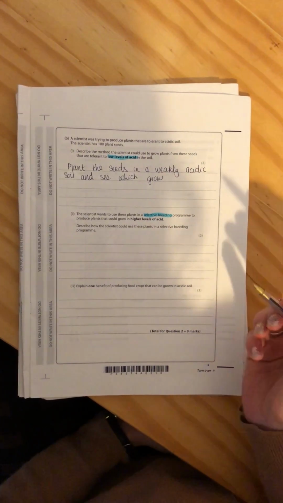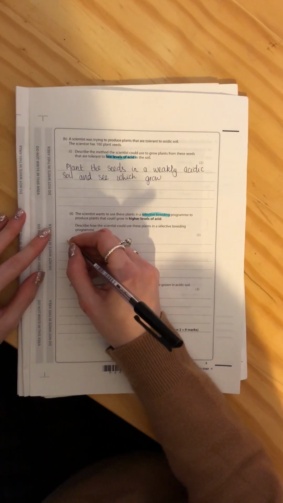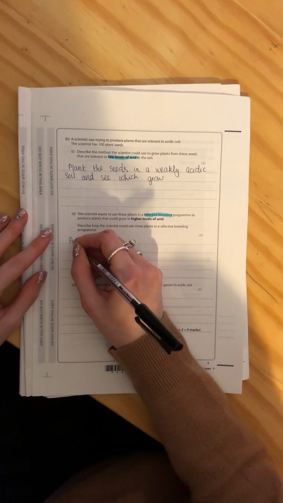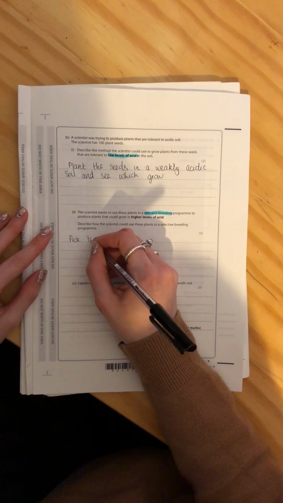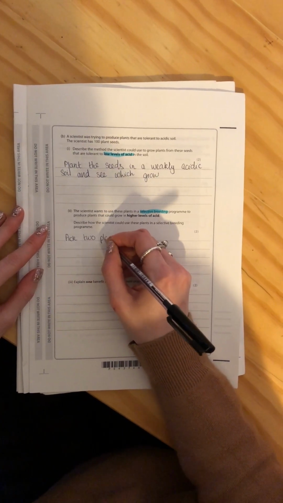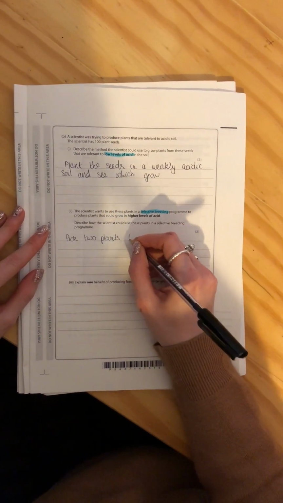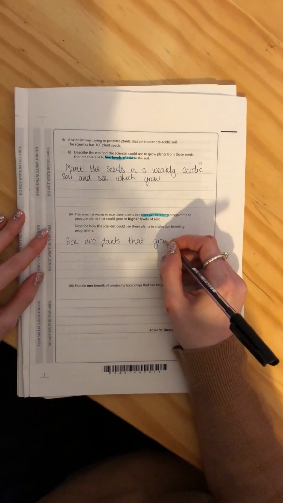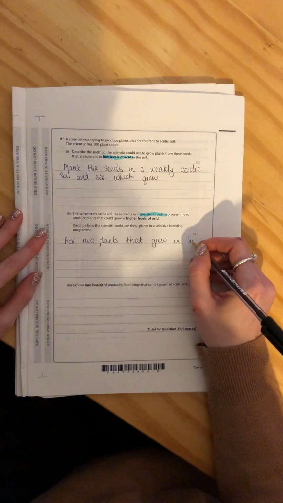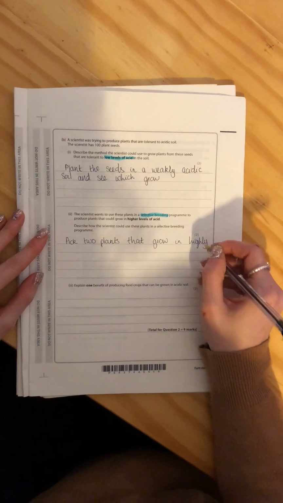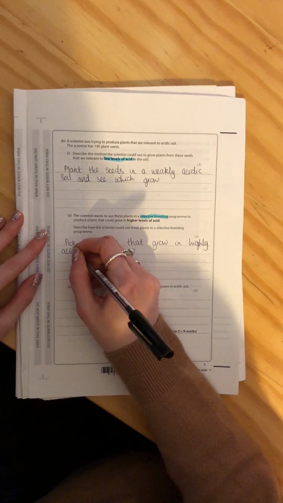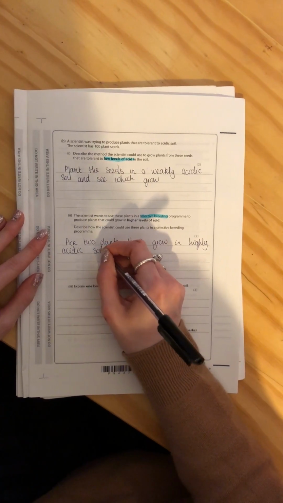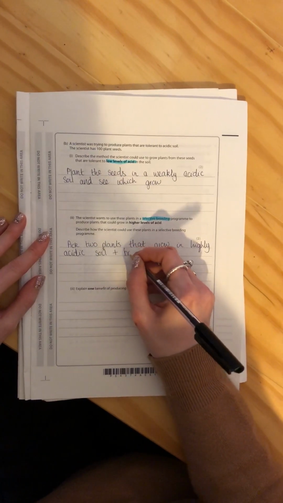So what you need to say is they need to pick 2 plants that grow in highly acidic soil, and you want to breed them. Lots of people got this mark.